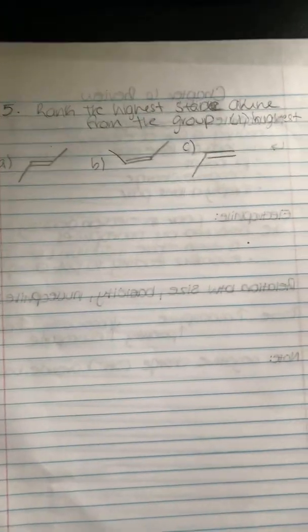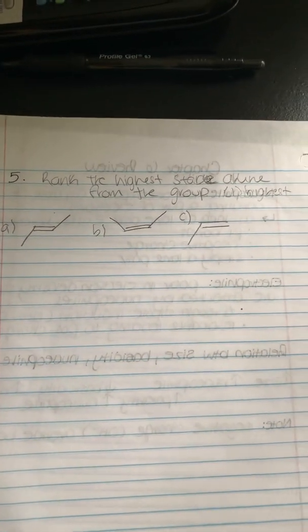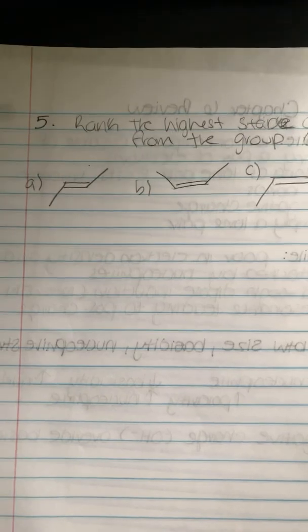And where's my file? Okay. And piggybacking off of the third question that I showed, I wanted to show, rank the stability of the alkenes based off the groups that I've shown, one being the highest. So this is just basically knowing the relationship between energy and isomers, whether it's a trans or a cis molecule, so you have to know.